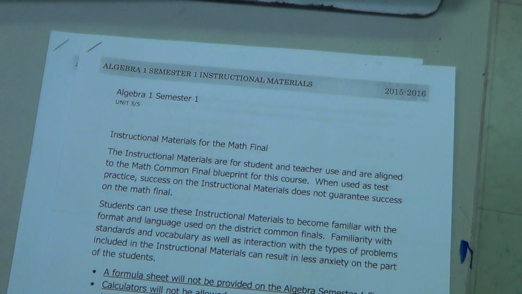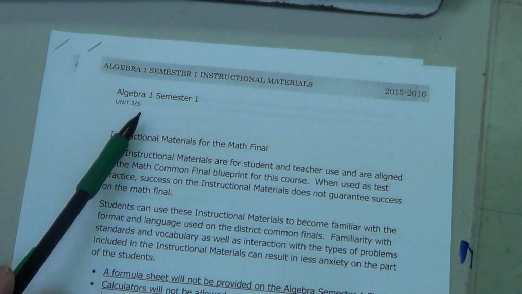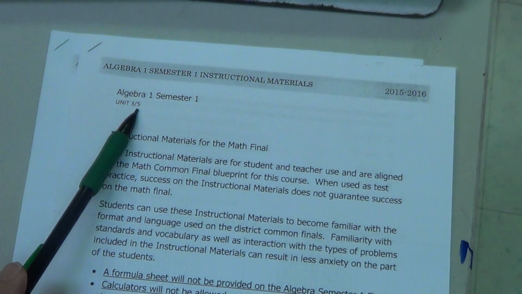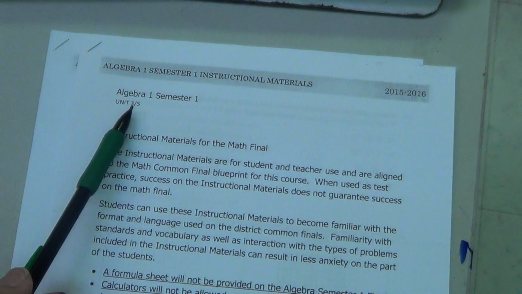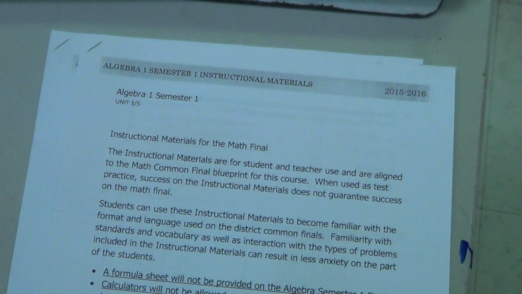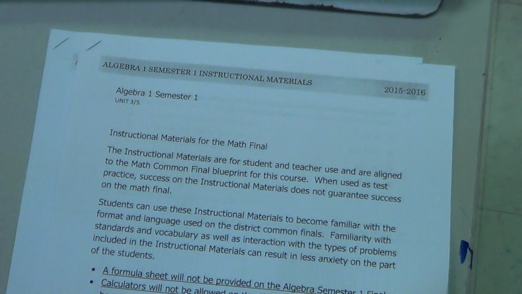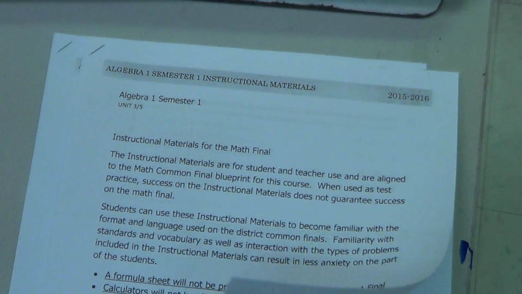If you're trying to gain understanding of the topic, then you need to really go into the notes for this unit, and you'll find them under Algebra 1-1, or Algebra 1, Semester 1, Unit 3. And you should go into those notes and take notes on the topic. This is more just preparing you for the test.